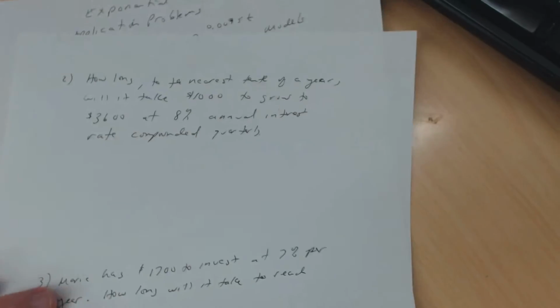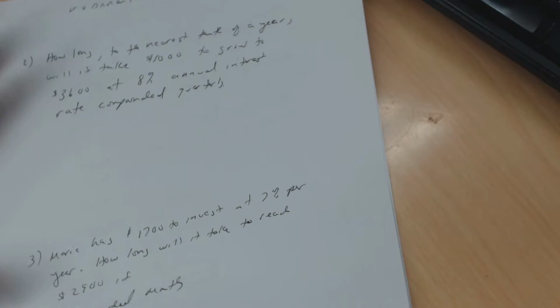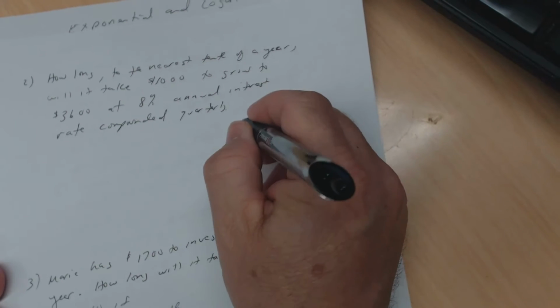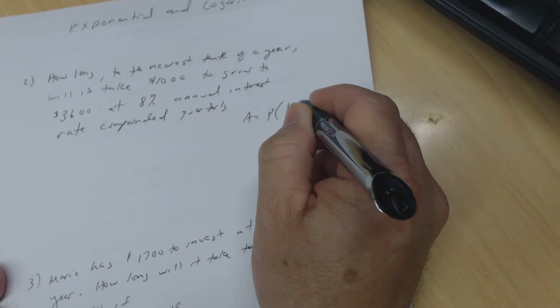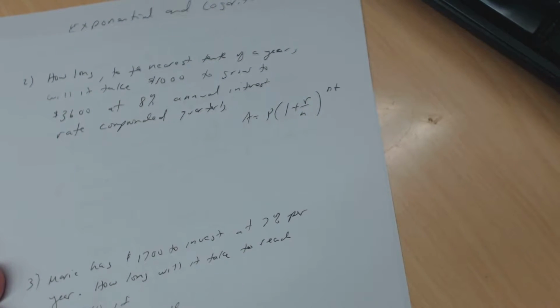Okay, number 2. Number 2 and 3 is where you start talking about compound interest again. So let's get 2. How long to the nearest tenth of a year will it take $1,000 to grow to $3,600 at 8% annual interest rate compounded quarterly? Alright, so remember, that's where we're going to use this formula. A equals P times 1 plus R over N raised to the NT. That's what you have to use.